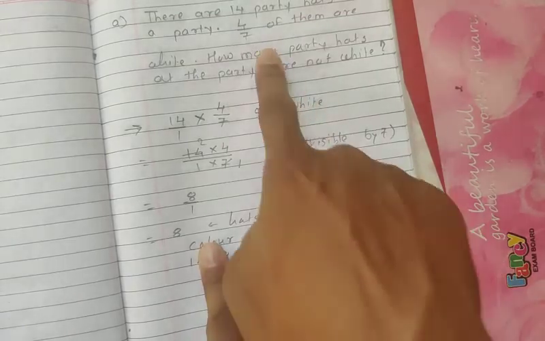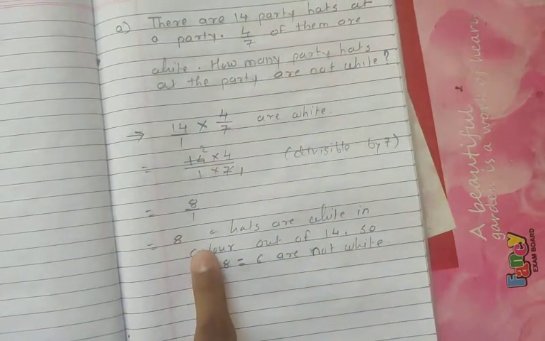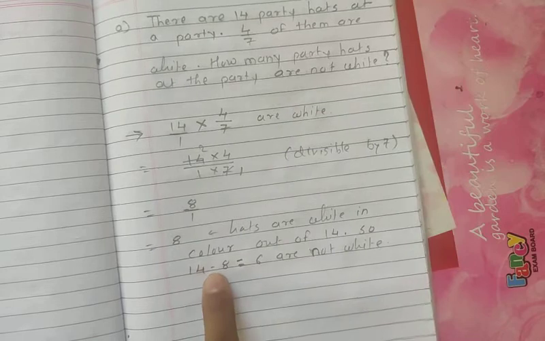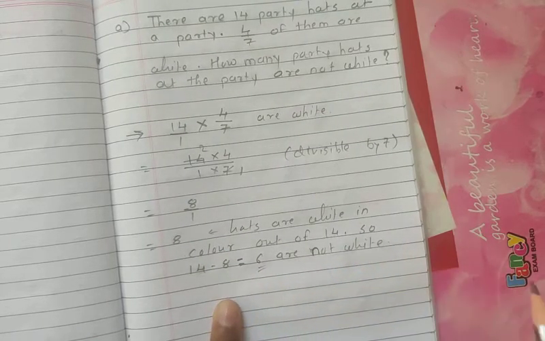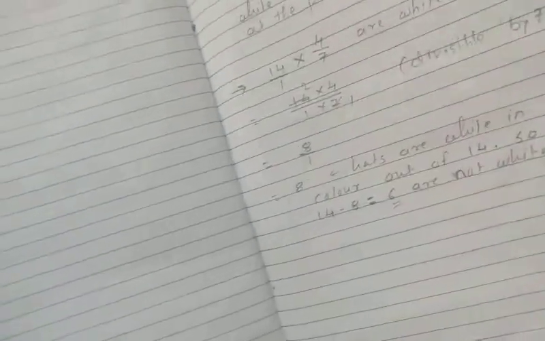So out of those 14 party hats, 8 are white. So the remaining means 14 minus 8, that is 6. 6 hats are there which are not white. Understood? Next one.